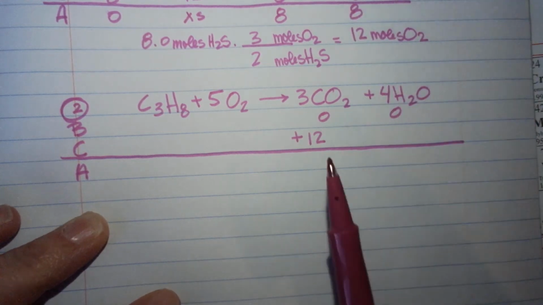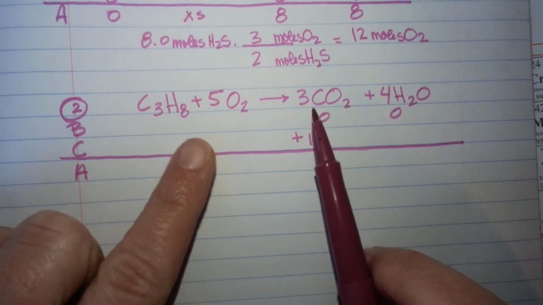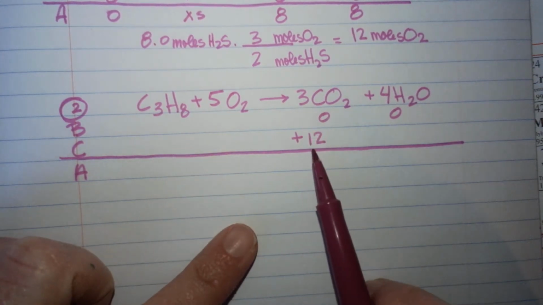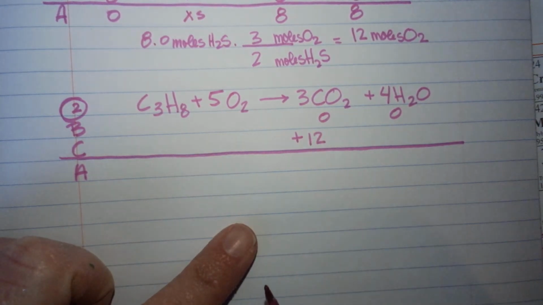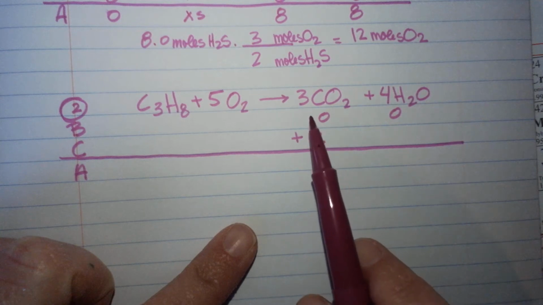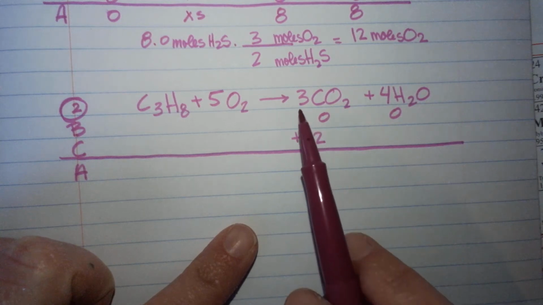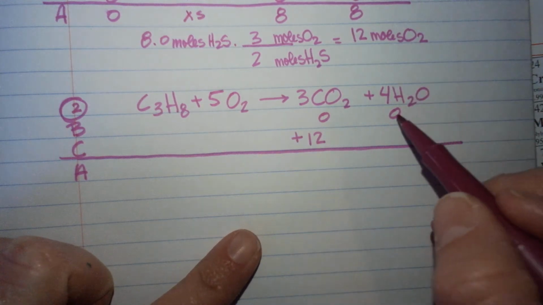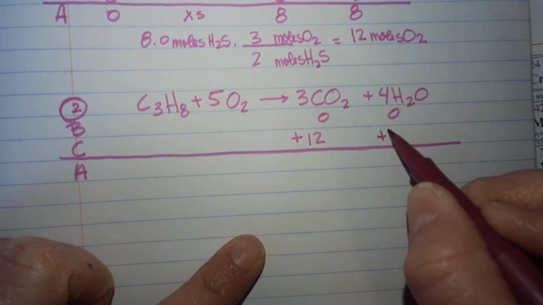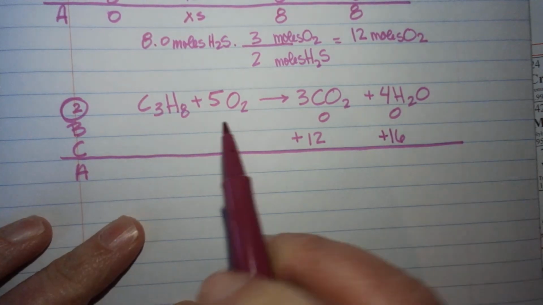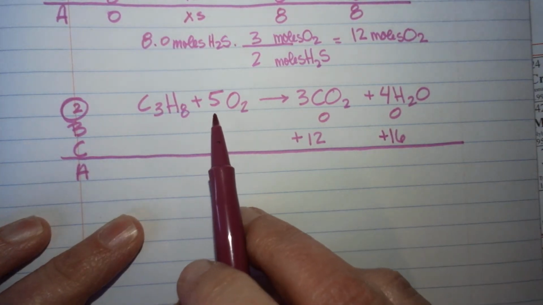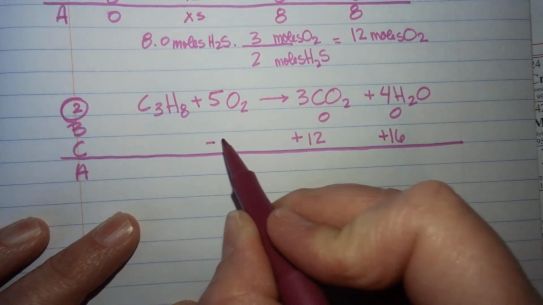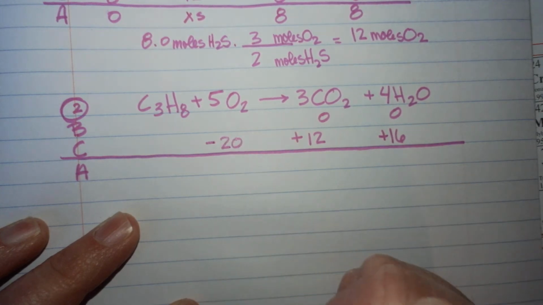Or I could just look at the ratio. 3 times 4 gives me 12. So it's 4 times the amount of the coefficient. So then I could just say, well, 4 times 4 is 16. What's 4 times 5? 20. So I had to use 20 moles of oxygen.